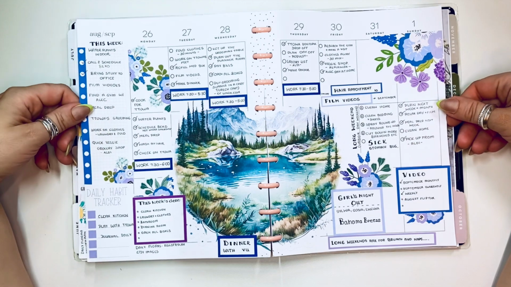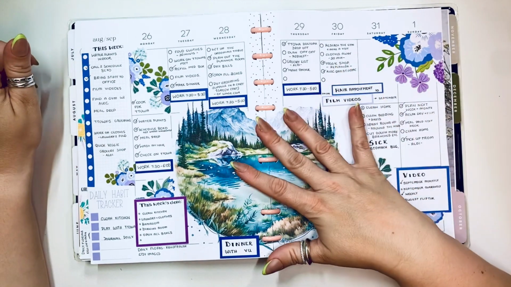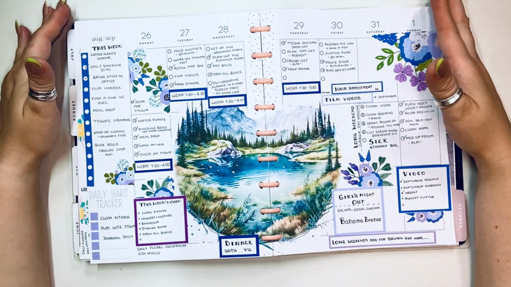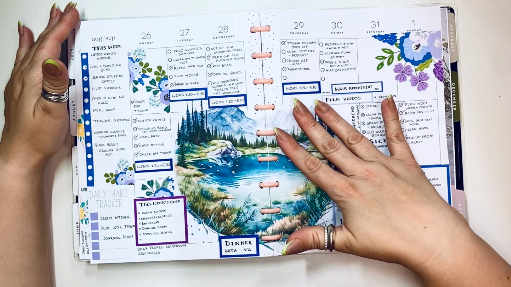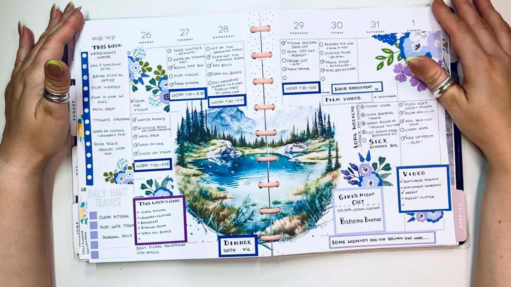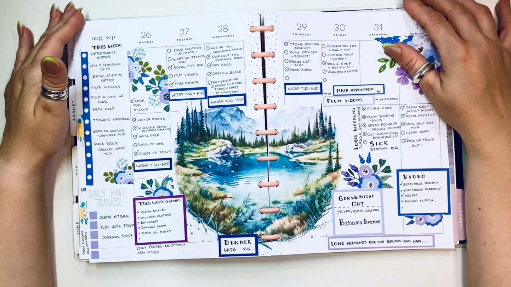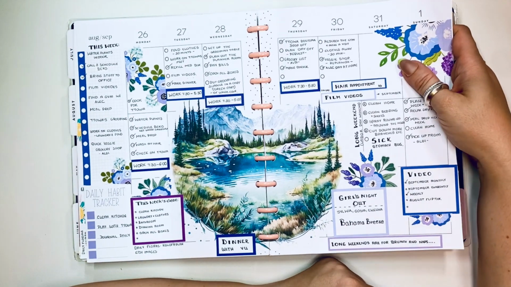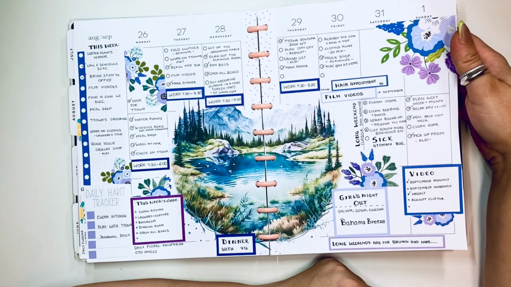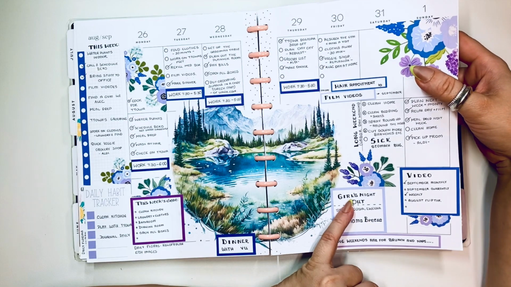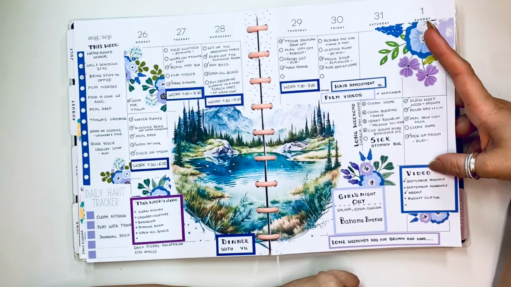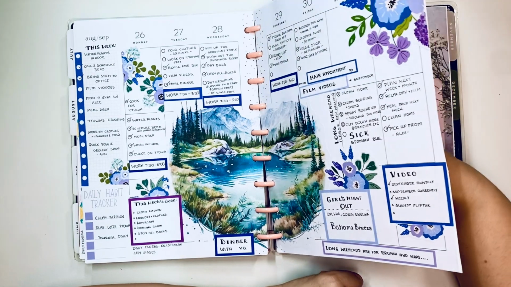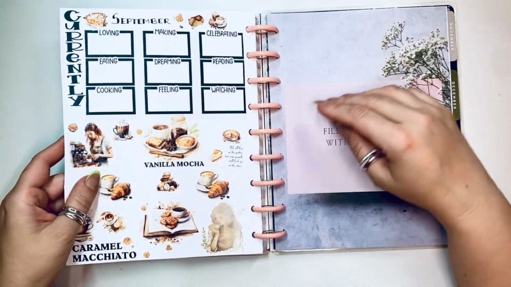lake day spread. So I found this image on Etsy. It's meant for a canvas, and it's this beautiful lake. And then I used the Daily Florals from Calva Plan yet again, and her sticker boxes and stuff, and just created this. So I had girls' night out. I had a hair appointment. I filmed videos. We cleaned. It was a lot of stuff.